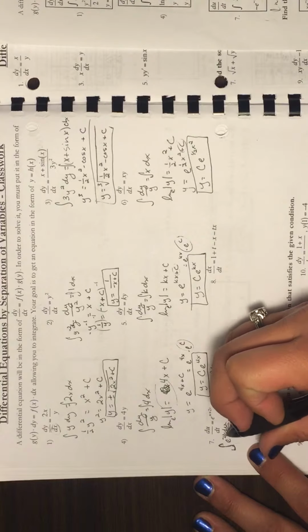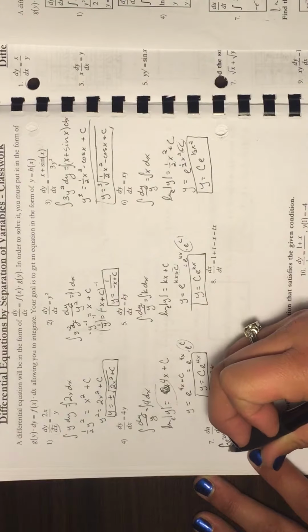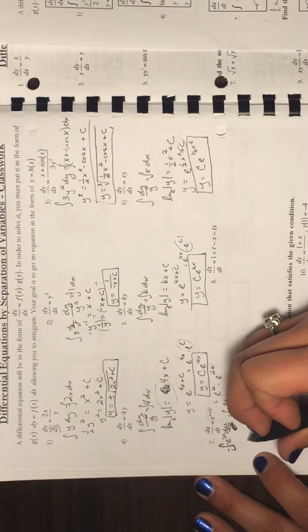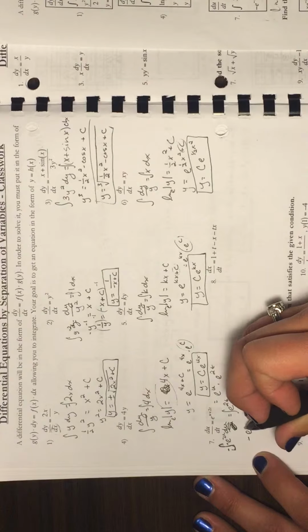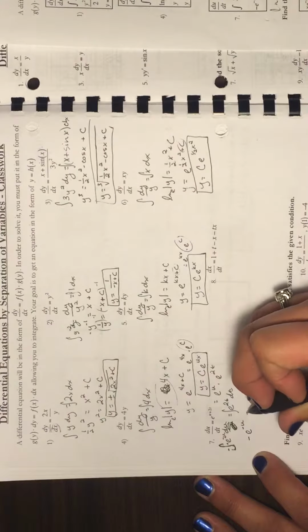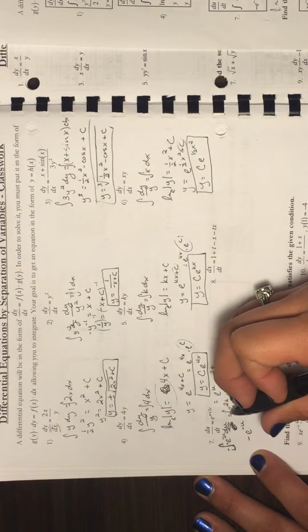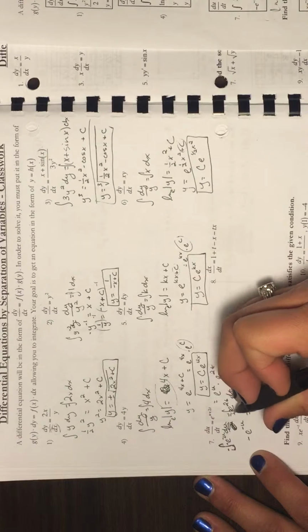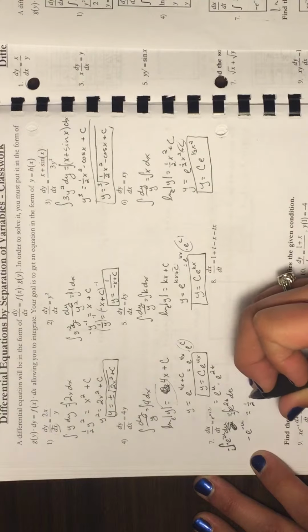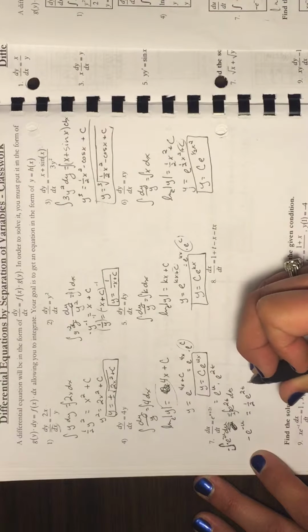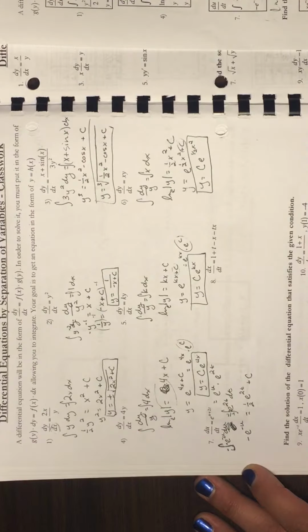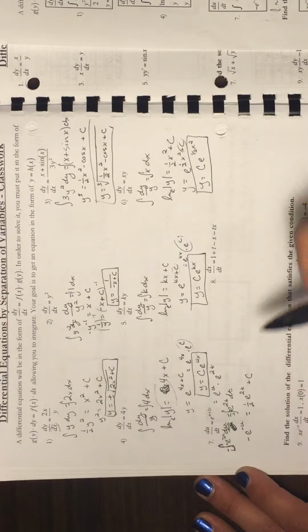So if we took the derivative of this, we would need a negative here. So we need a negative here. So this is going to be the negative e to the negative u. And that's going to equal, so we would need a 2, we would need a 1/2. So this is 1/2 e to the 2t plus c. Okay? All right. So they both have this e going on.